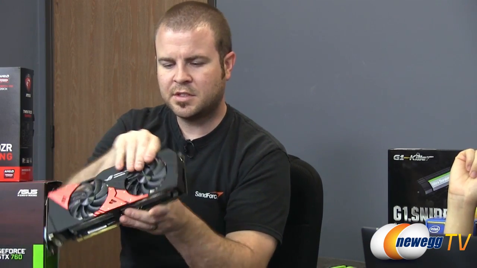And another thing is that, unlike the 7990 reference design from AMD, this 760 Mars is a completely custom design from ASUS. So ASUS took the GPUs and designed the rest of the card around them. That's another way that video card manufacturers can take the GPU manufacturer's product and make their own product with it, something a little bit special or a little bit different.